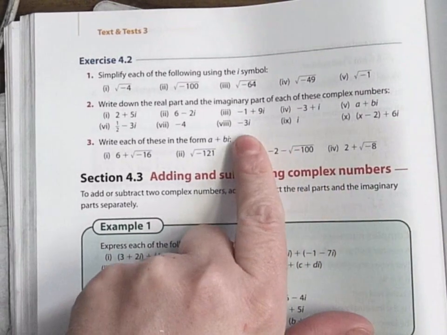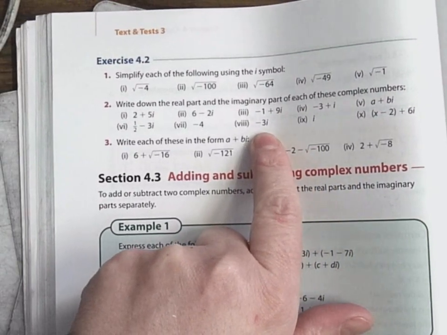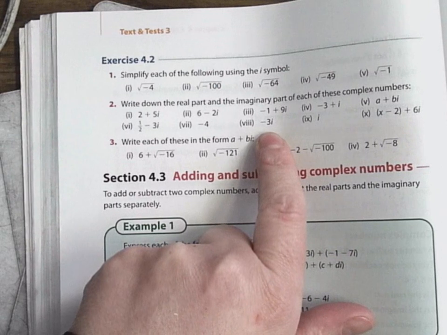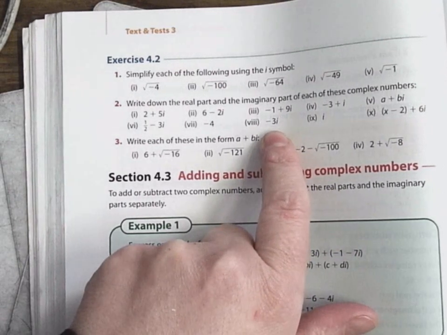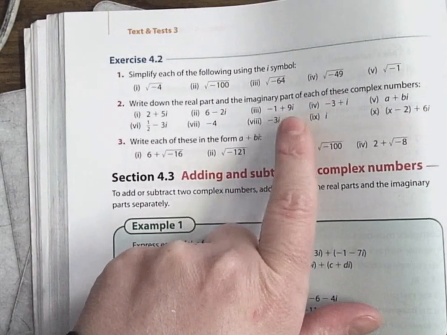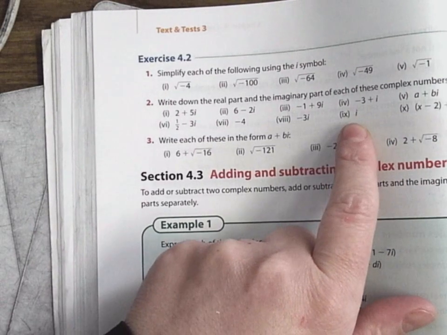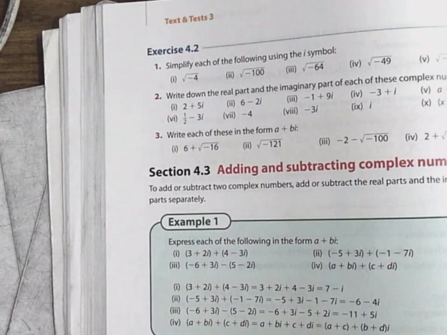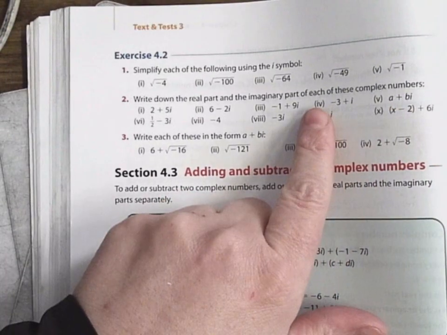Here, real part nothing, 0. Real part 0, imaginary part minus 3i. So there's no real part here. Part 9: real part 0. There is no real part.